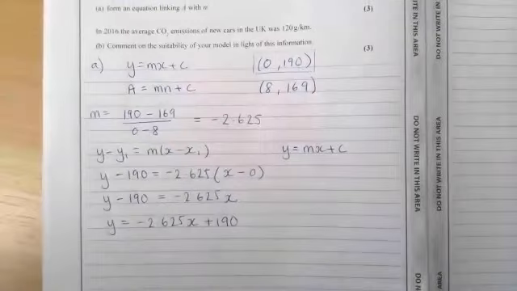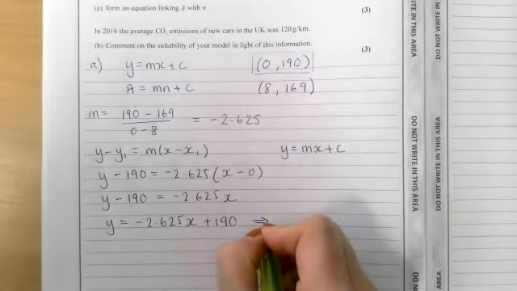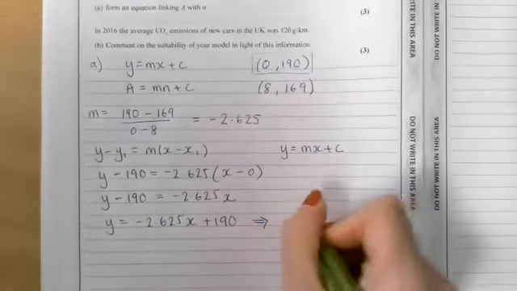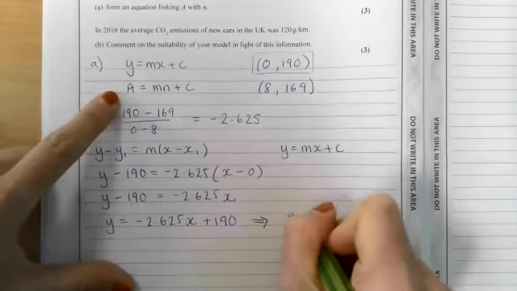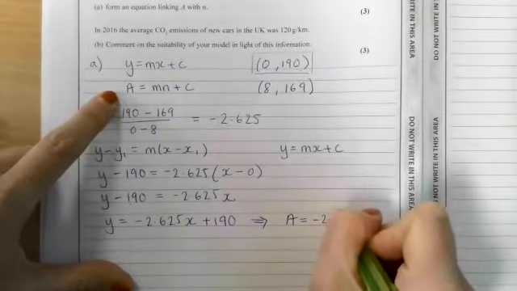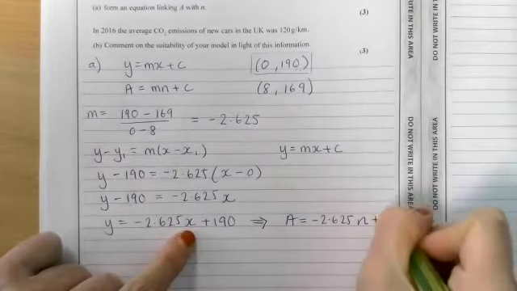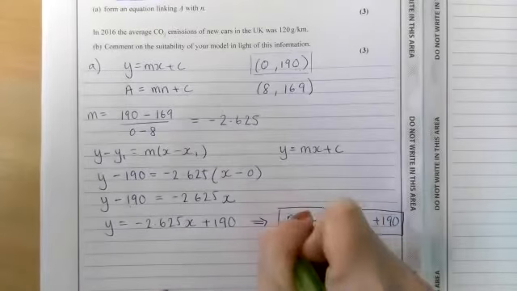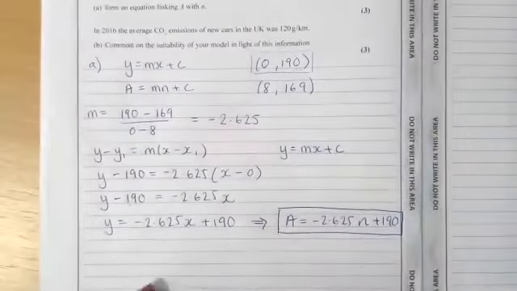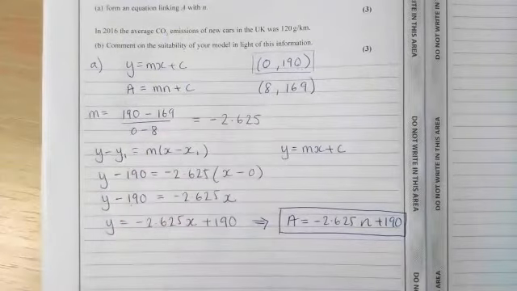So I'm almost finished. I just need to remember to change that back into A's and N's. So y was A, and x was N. So that is the linear model that links A and N. So it's the equation linking A with N.